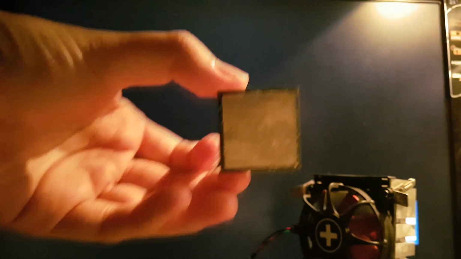And here we have the CPU. Now let me clean it from the thermal paste.